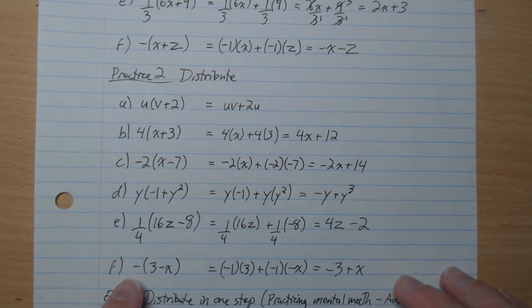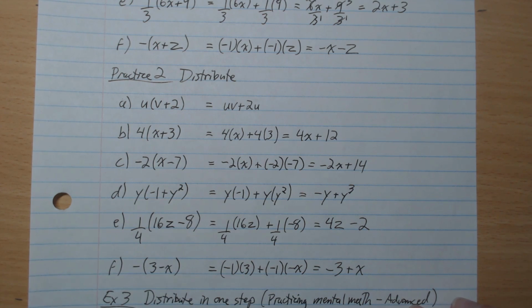F, negative times (3 minus x), so negative 1 times 3, negative 1 times minus x, this gives minus 3, and this gives positive x.